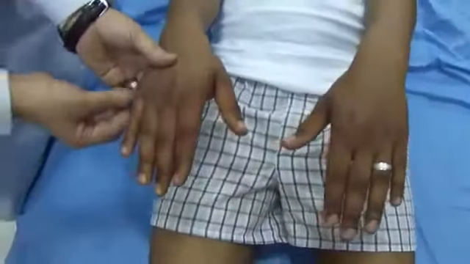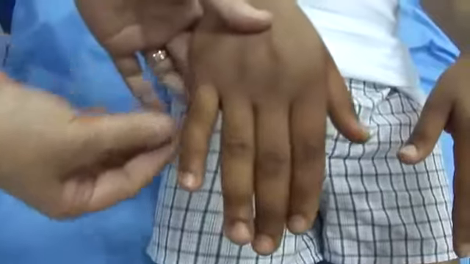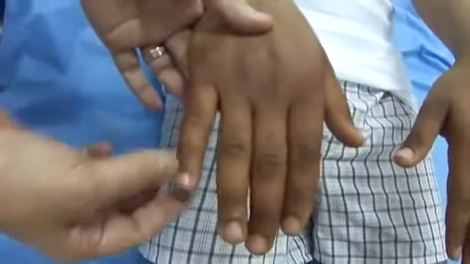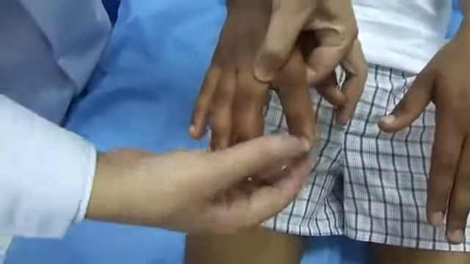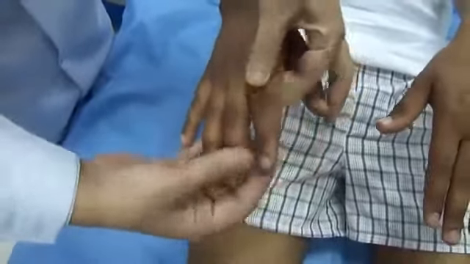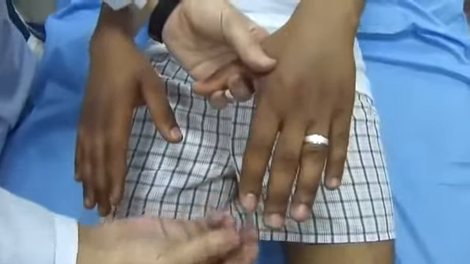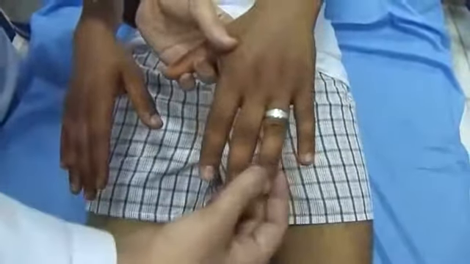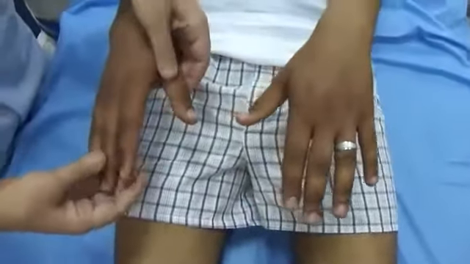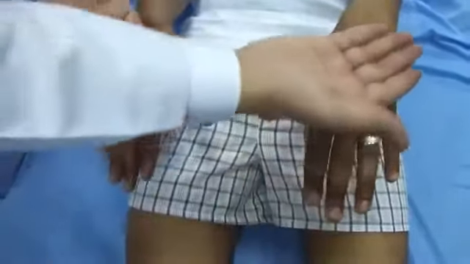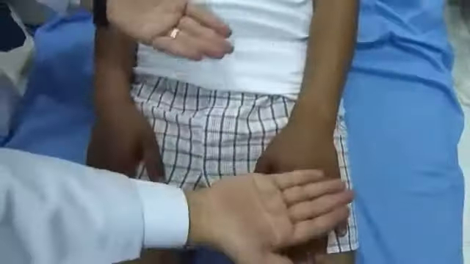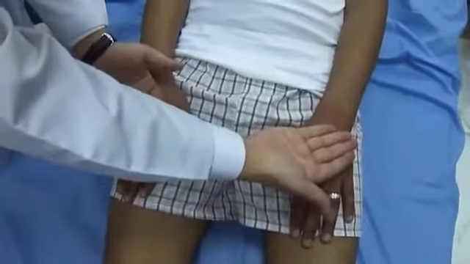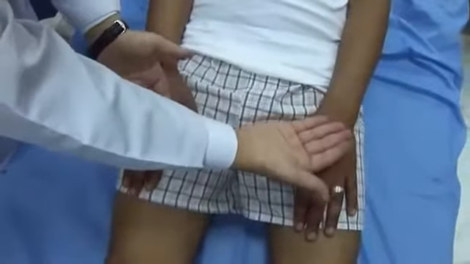Then take a look at any congenital anomaly, for example an extra finger here, which we call polydactyly, or fusion of both fingers here, which we call syndactyly. If the patient has long, thin fingers, we call it arachnodactyly, characteristic of Marfan syndrome. Then check the temperature with your dorsal surface. This is a rule in medicine, back over back, because the palm side is always sweaty.